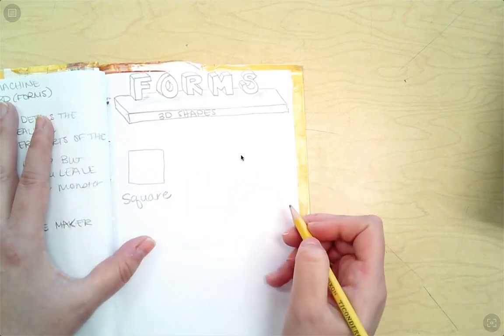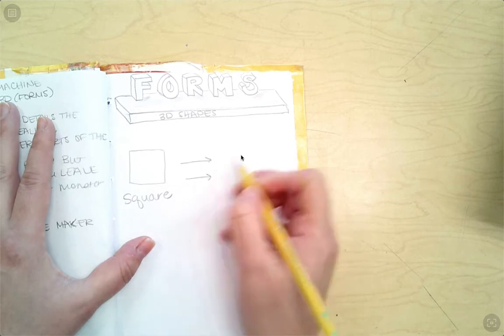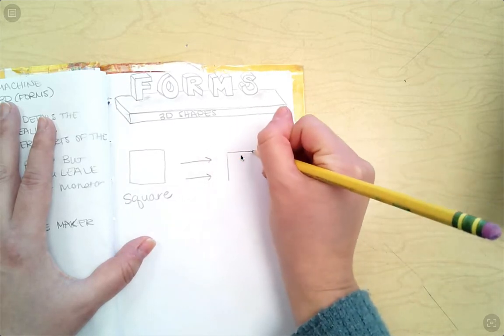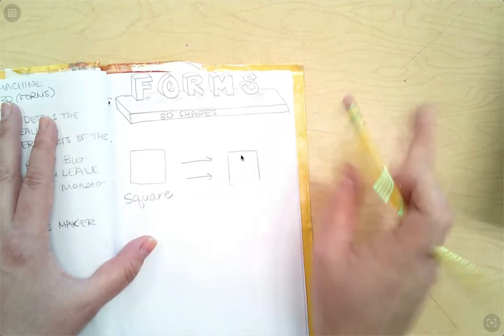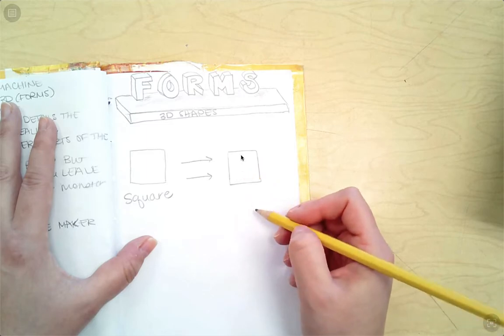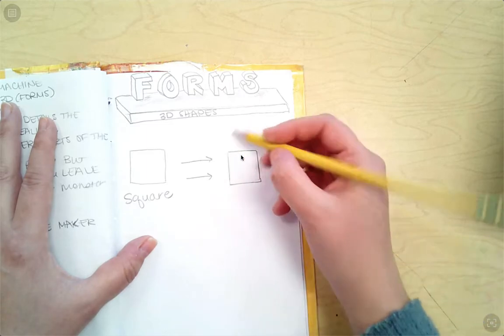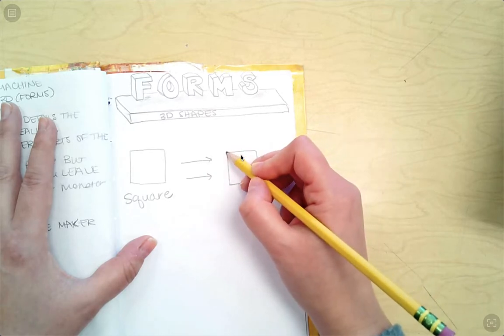So the square, its form is a cube. So I'm going to start with my square that I had before. Mine's kind of wonky. There. And I'm going to make it 3D by adding that depth. So I've got height, I've got width, now I need to go back and make depth.